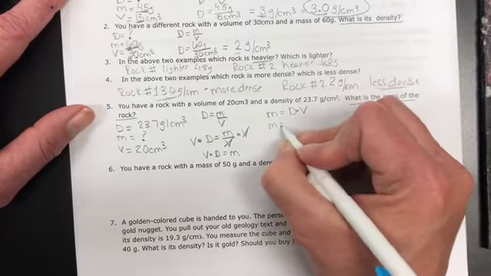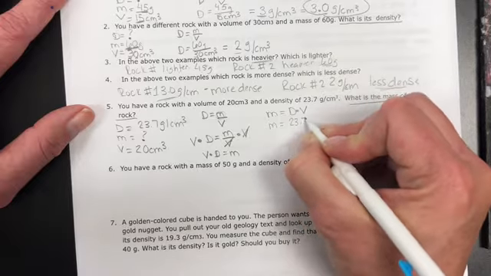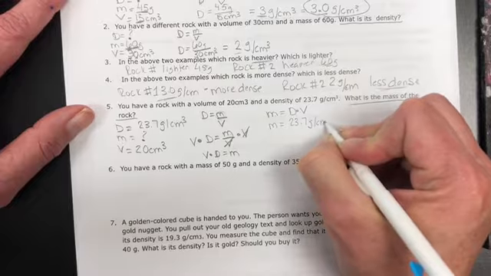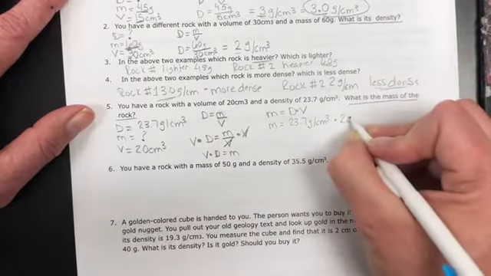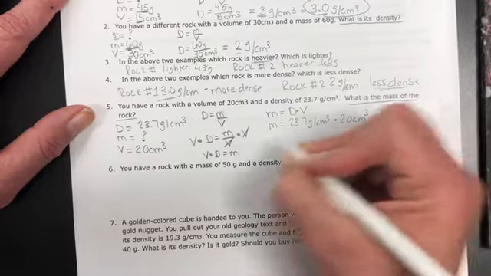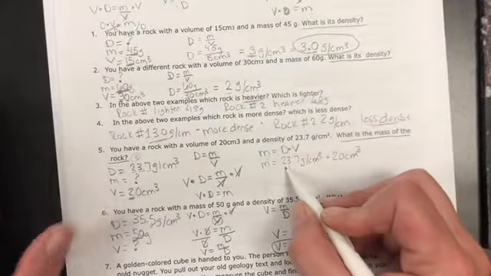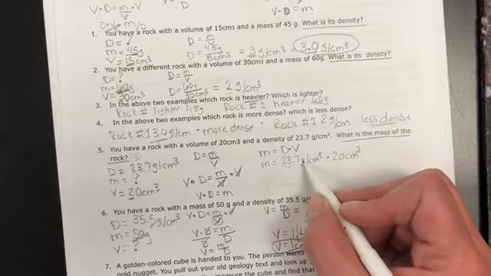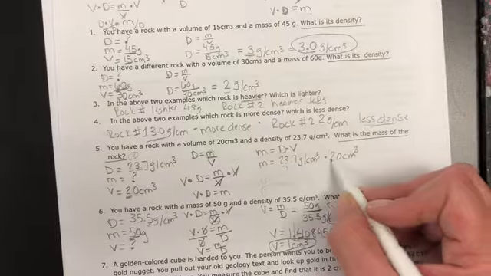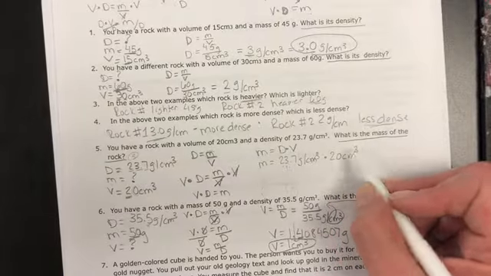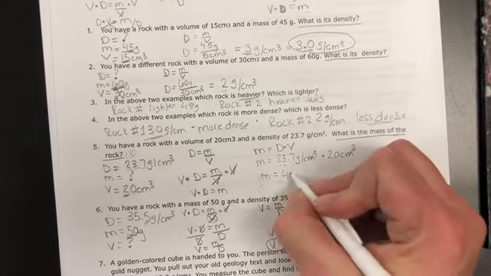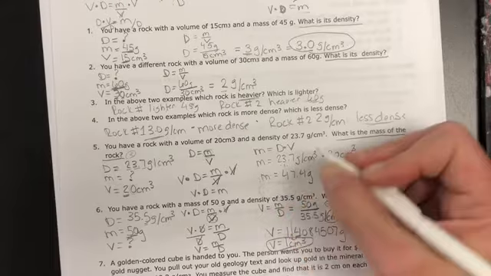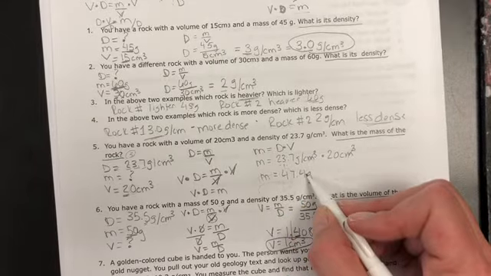Okay, so mass equals 23.7 grams per centimeter cubed times that one, 20 centimeters cubed. So now I have 23.7 grams per centimeter cubed multiplied by my 20 centimeters cubed. And for a mass, I get 47.4 grams.